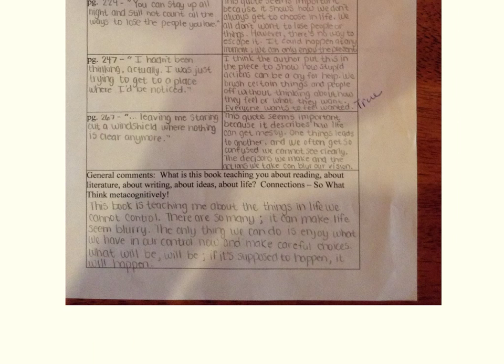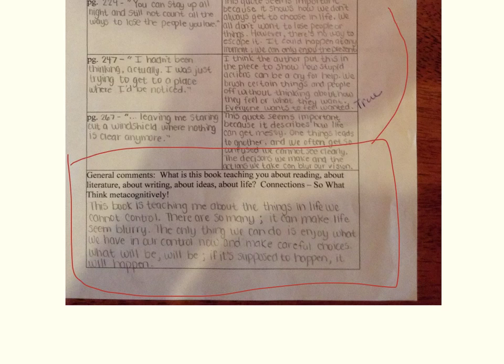Okay, the last part that you do is this part down here. General comments. This is a section where you get to the big idea. It could be reflected back to the big question that you asked at the beginning, which you can't see now. But what is this book teaching you about reading, about literature, about writing, about ideas, about life, connections? So what? What are you getting out of it?